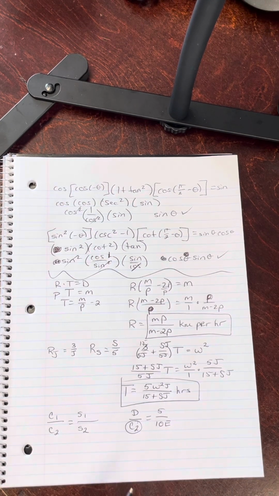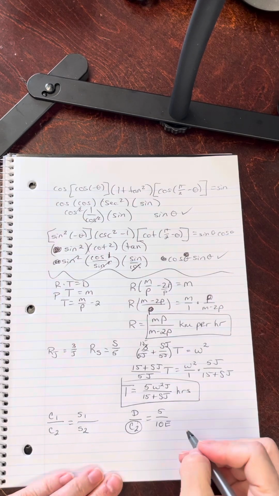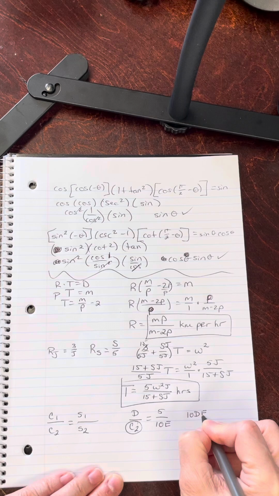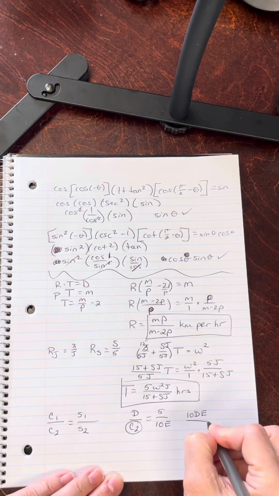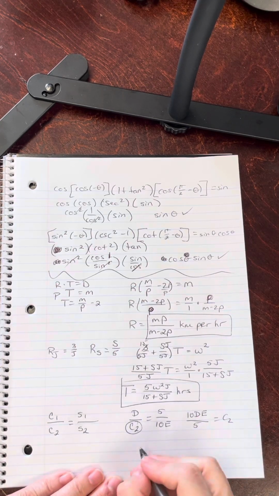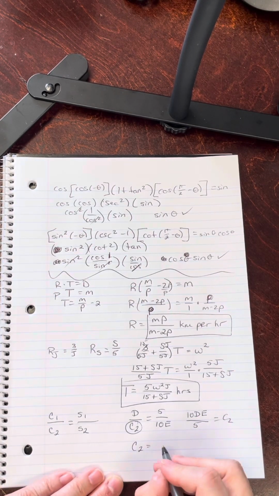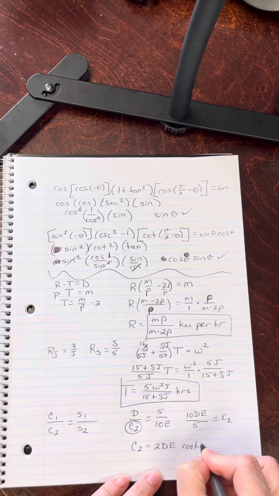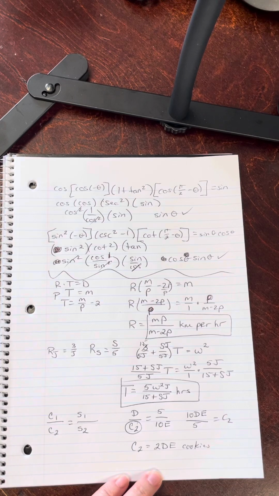And now we cross multiply to solve for the second cookies. So that's D times 10E, so 10DE is divided by the 5 to equal the amount of cookies. And then I do need to simplify those numbers. So cookies 2 should be 2DE. And I guess technically I should probably write cookies with that because it's a word problem and it should have an answer, not just the C2 equals. Okay.